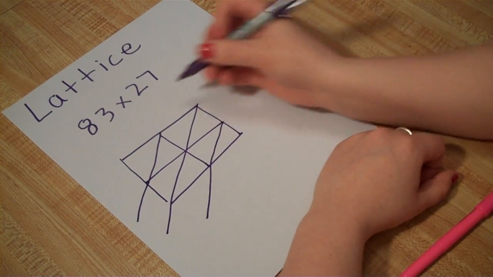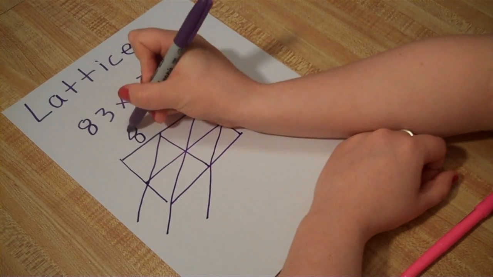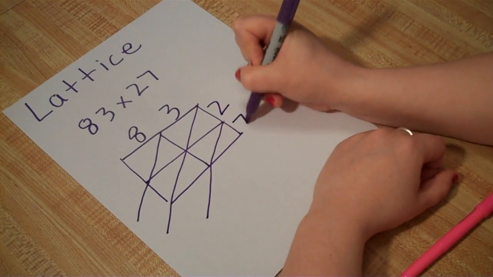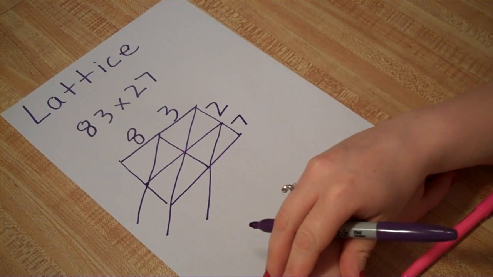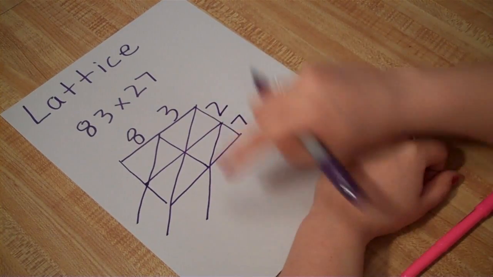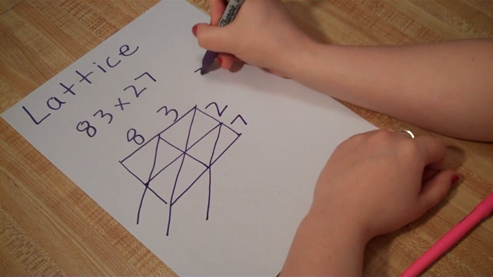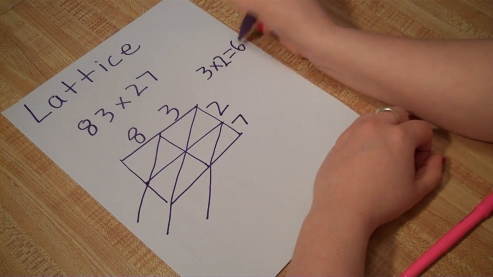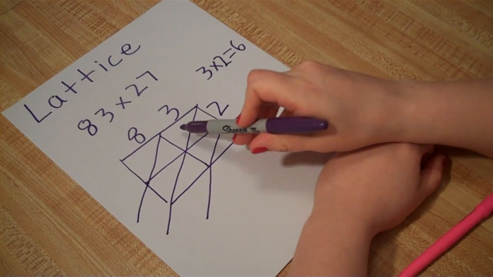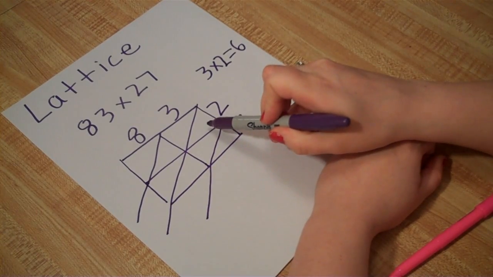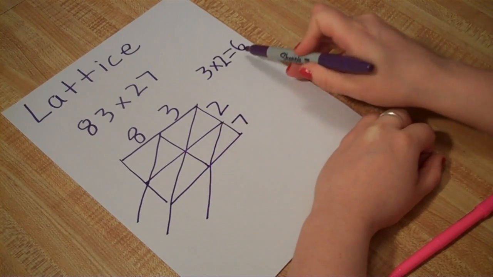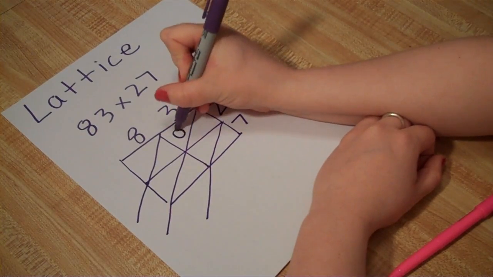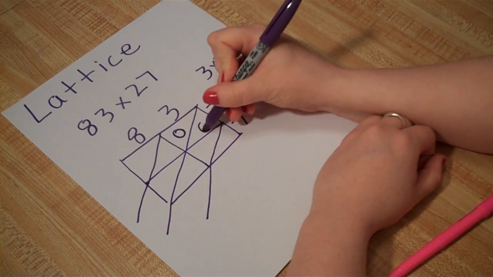Now let's write our numbers. 83 and 27. Let's start here. 3 times 2 equals 6. Now remember, the top triangle is the 10 spot and the bottom triangle is the 1 spot. Because our number doesn't have a 10s, we're going to write a 0 in the top and a 6 in the 1s.